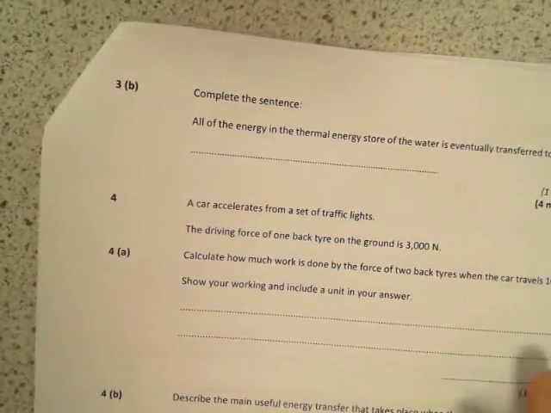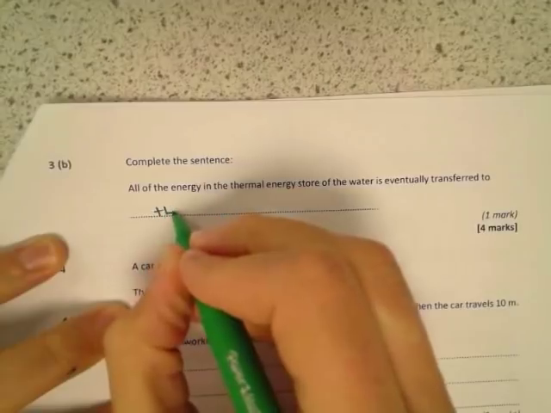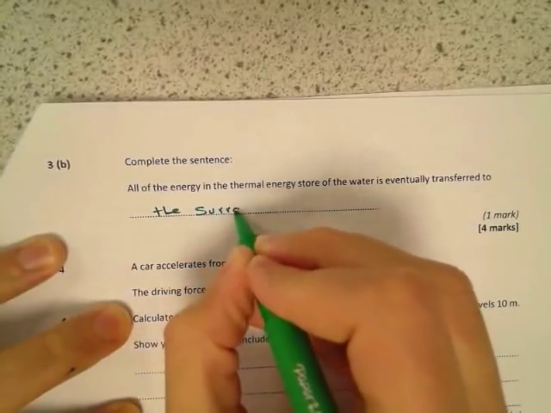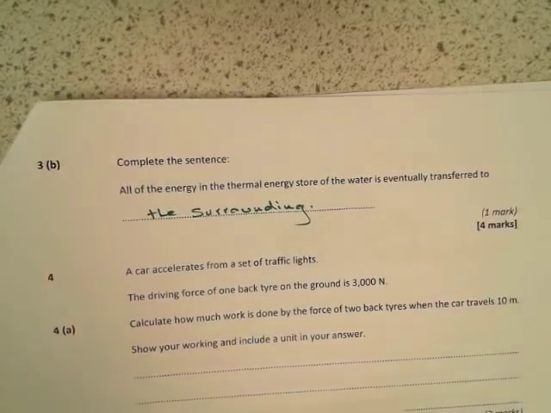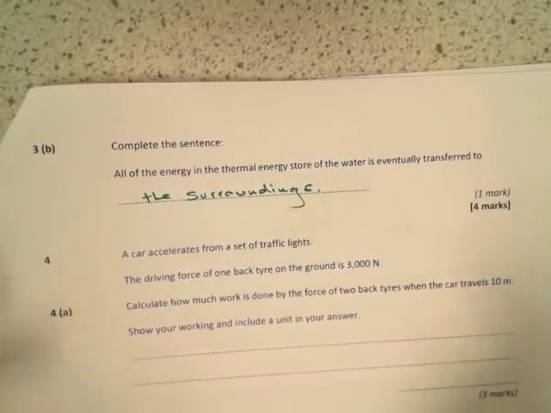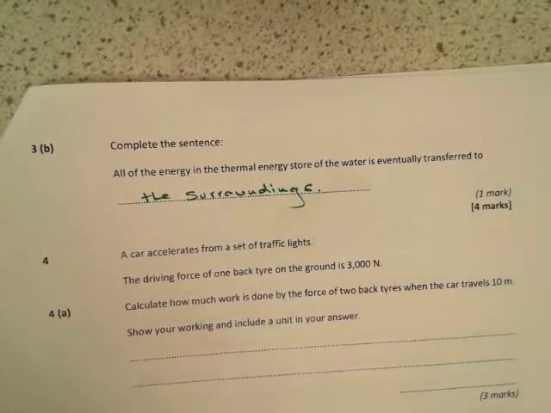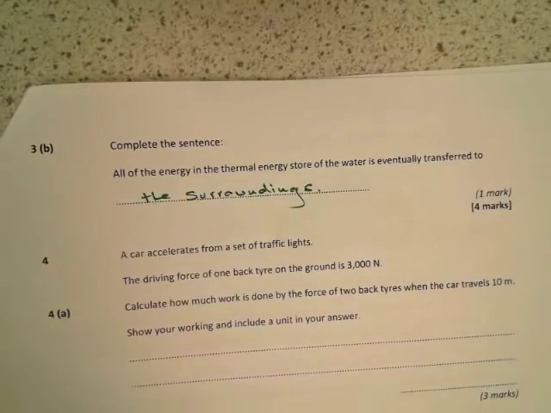Okay, next one. Oh, just a little question before we move on to question 4. All of the energy in the thermal energy store of the water is eventually transferred to, the answer is the surroundings. Now, that makes sense. If you make a cup of tea, you've boiled some water, you've mixed the tea bag in with the water, and then you just leave it on the side.